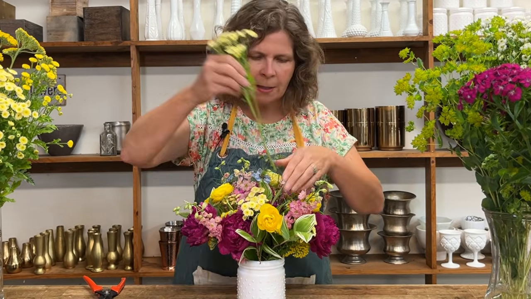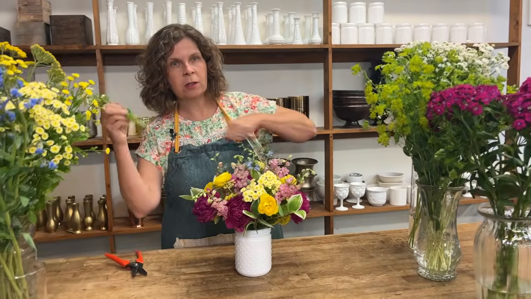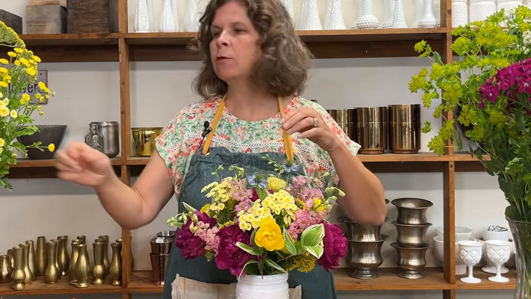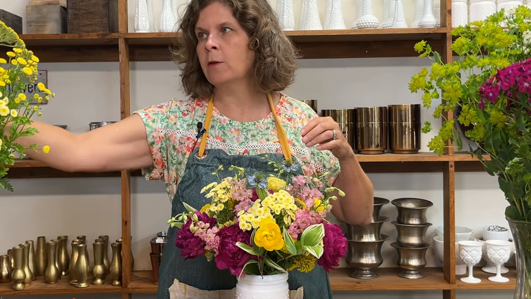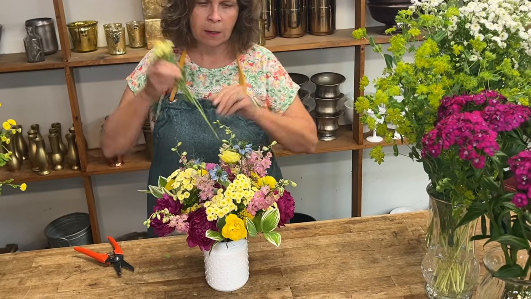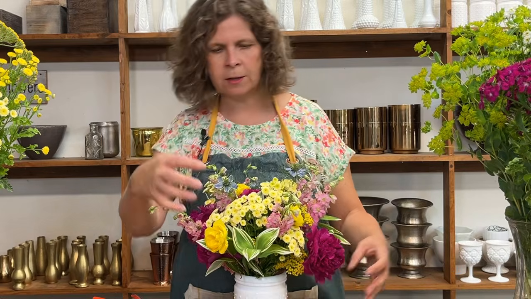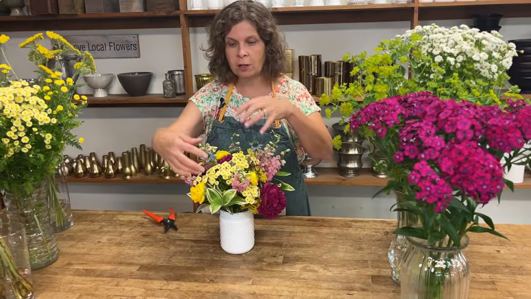Now, one of the biggest mistakes that I see designers making with filler flower is overstuffing. When you use too much filler, your arrangement starts to feel messy because there's too much going on. It can really overpower your focal flowers. And when you overstuff your design with too much filler, you can see that your focal flowers start to get lost and you start to only see the filler.